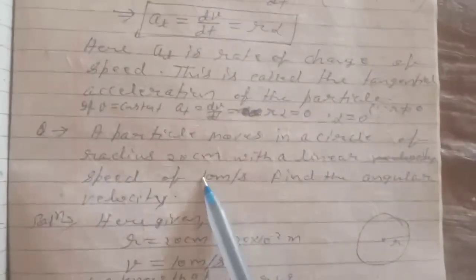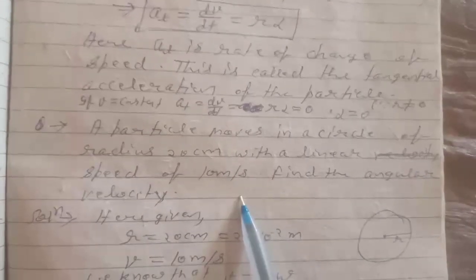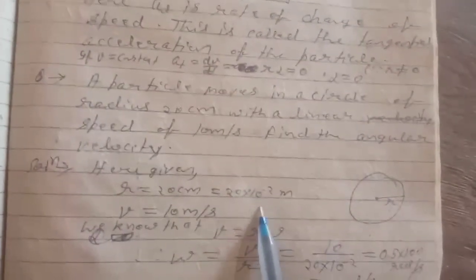Question: a particle moves in a circle of radius 20 centimeter with a linear speed of 10 meter per second. Find the angular velocity. Here given r equals 20 cm equals 20 into 10 to the power minus 2 meter, and v equals 10 meter per second. We know that v equals r into omega, hence omega, that is angular velocity, equals v by r equals 10 by 20 into 10 to the power minus 2, which is 50 radian per second, because omega has the unit radian per second.